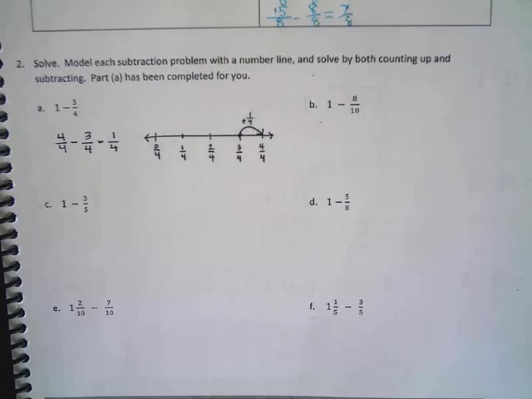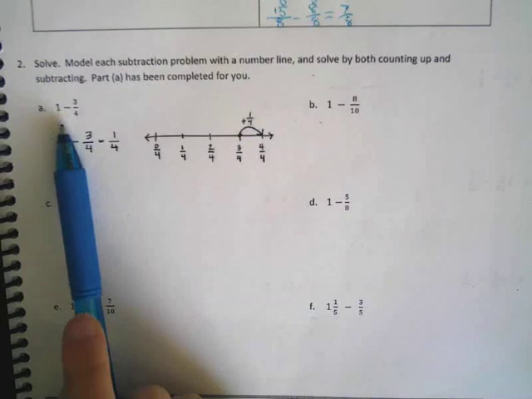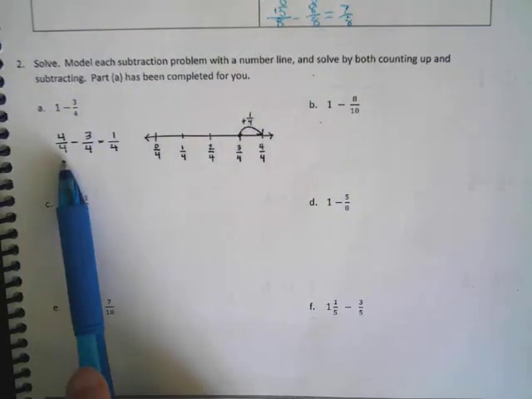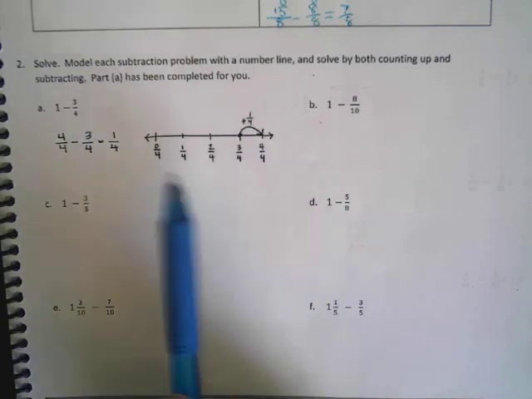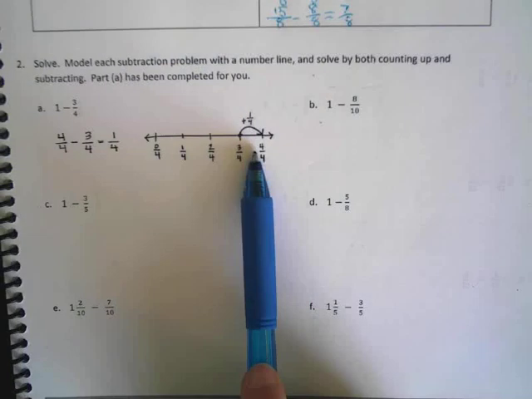Jacob, Austin, are you guys ready? Okay. Solve. Model each subtraction problem with a number line and solve by both counting up and subtracting. Part A has been completed for you. All right, so that's a little bit confusing. Let's see what they mean. So their problem that they were given was 1 minus 3/4. So they did 4/4 take away 3/4 to get 1/4. You guys agree with that? Yeah. Yep, me too.